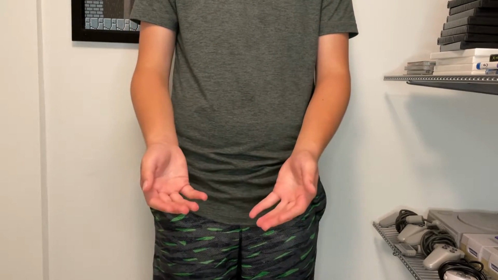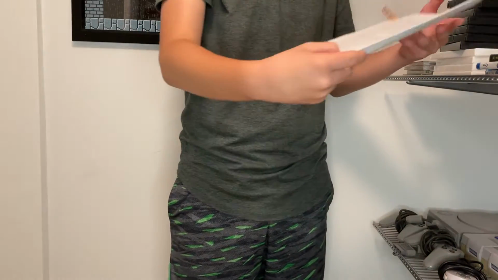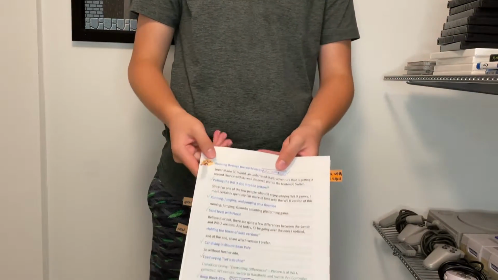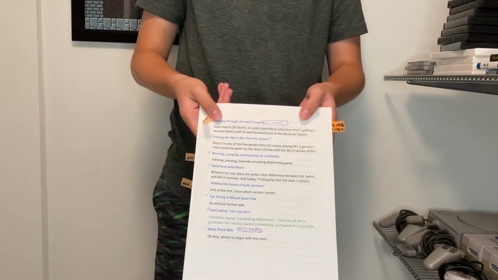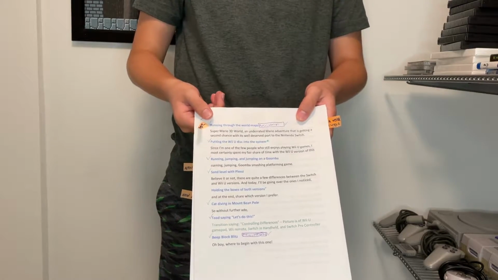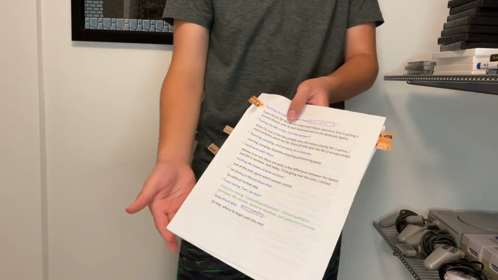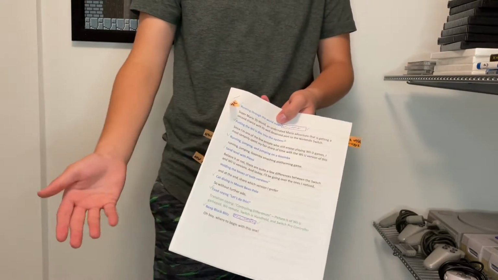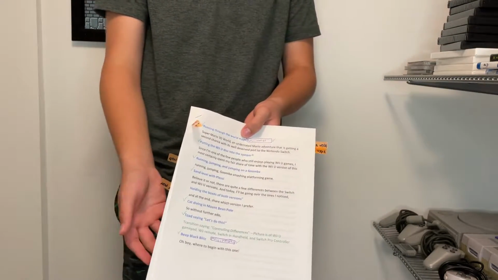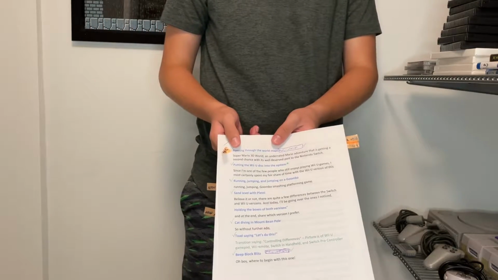Now, to give you a demonstration of pretty much all of these, I'll be using the script from my video Super Mario 3D World vs. Super Mario 3D World plus Bowser's Fury. As you can see here, it's pretty thick, and it's a pretty large video as well. Links will be in a card, in the description, at the end of the video if you wanted to check it out. But let's take a closer look here.